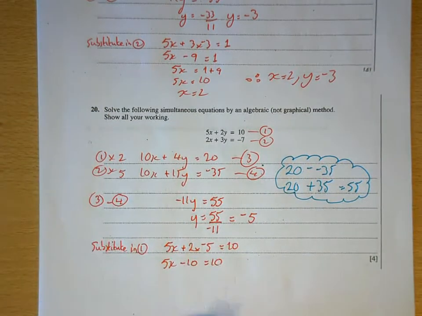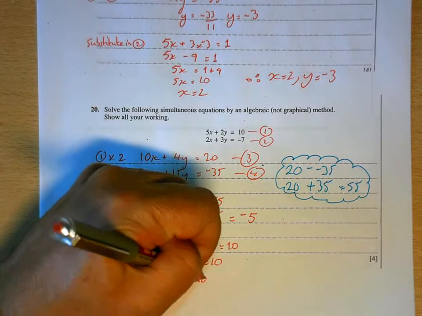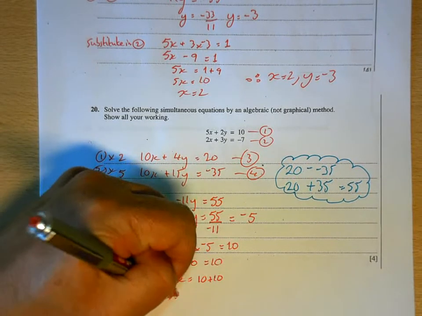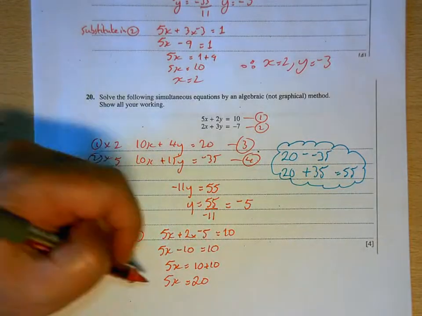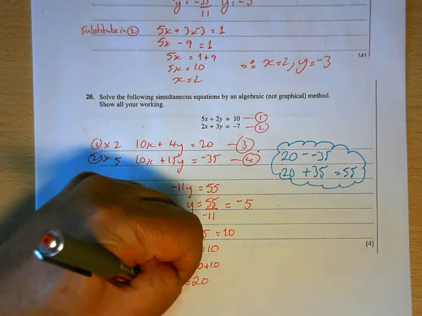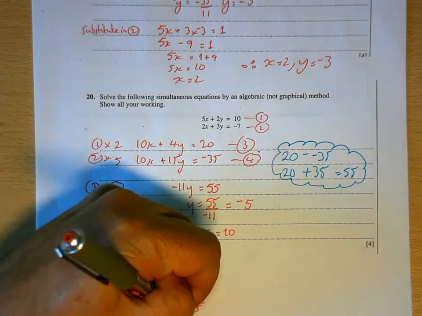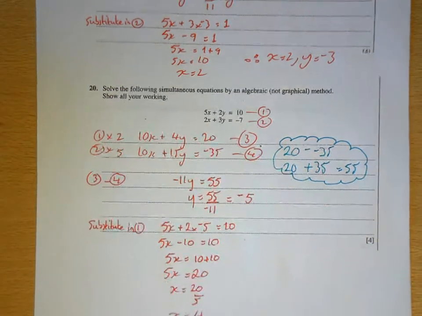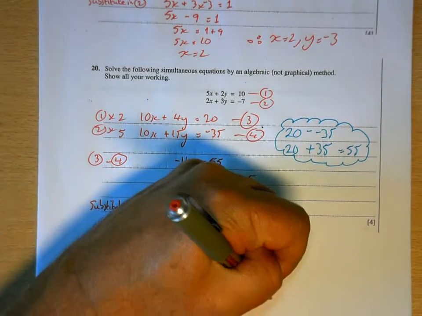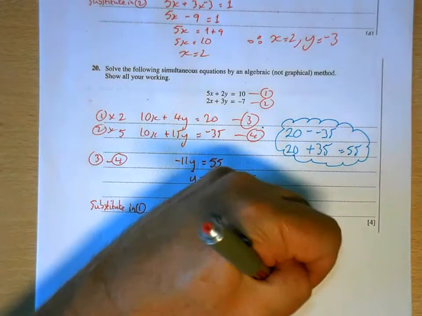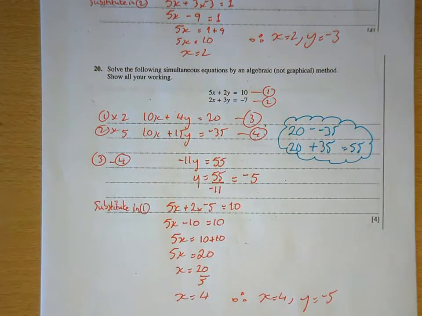To get rid of the negative 10, I've got to add 10 to both sides. To get the x on its own, I've got to get rid of the times 5 by dividing by 5. So x equals 4. Therefore, x equals 4, y equals negative 5.